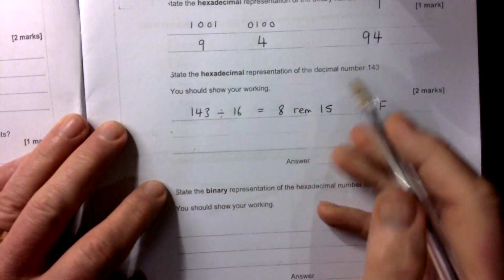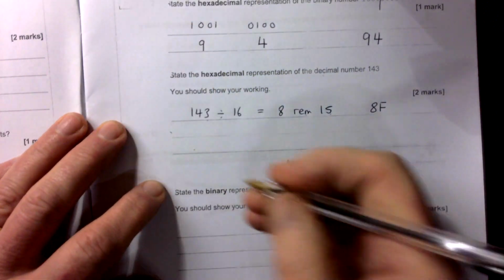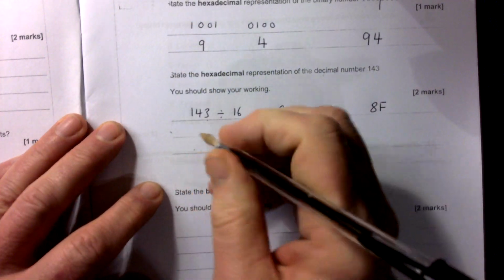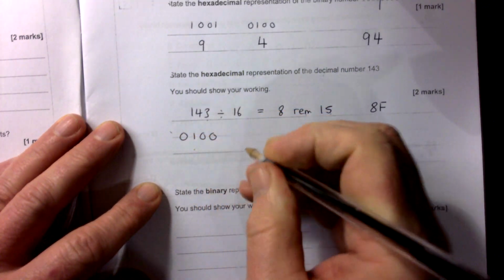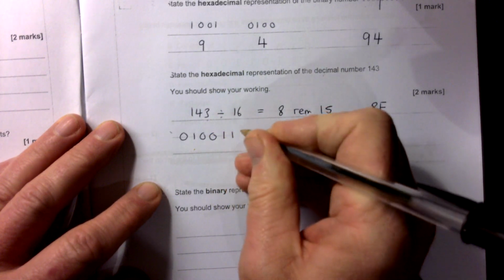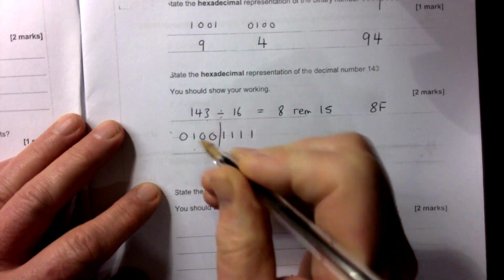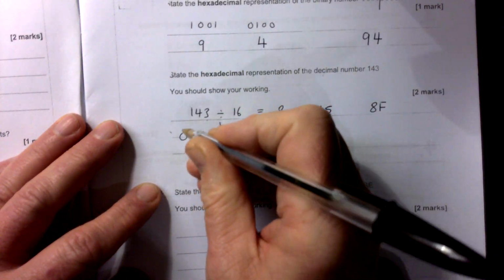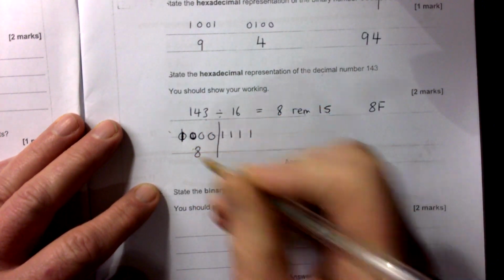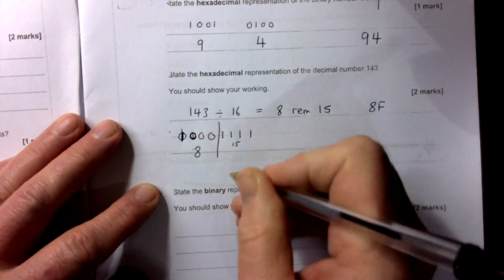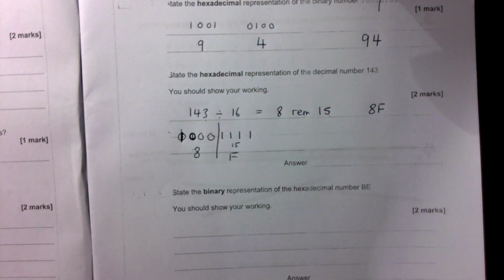The alternative way is to convert 143 into binary. Now I'm not going to go through the process, but if you do that in binary, you'll end up with the number 0, 1, 0, 0, 1, 1, 1, 1. Split that up. That is, sorry, I've got it completely wrong. That's 1, 0, sorry, 1, 0, 0. That would be 8, and that will be 15, which is F. Two ways of doing it. Either way, it's perfectly valid.